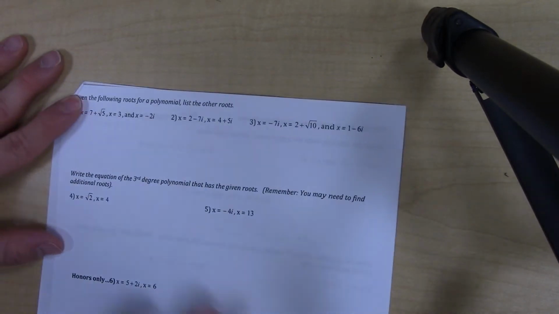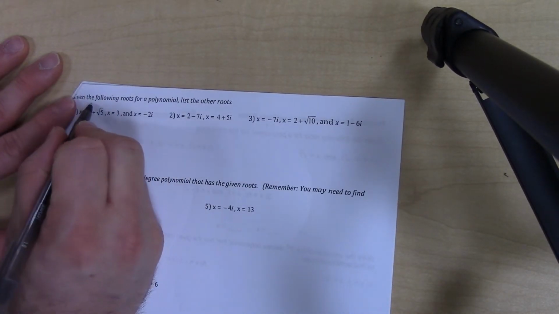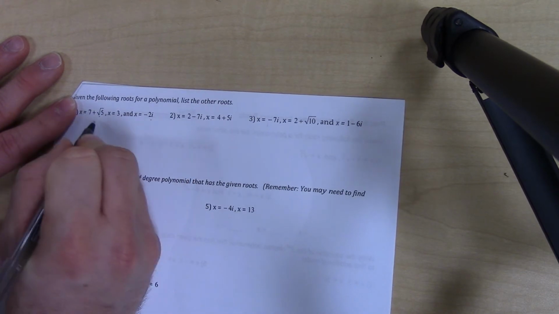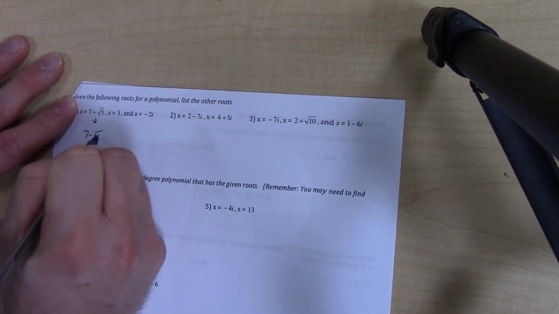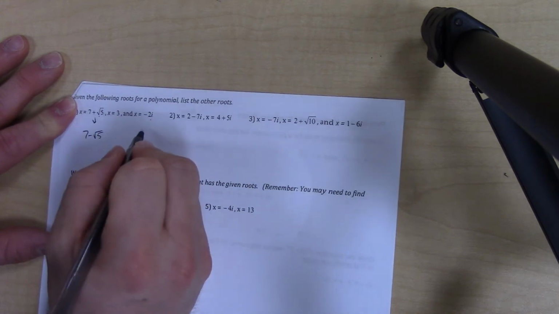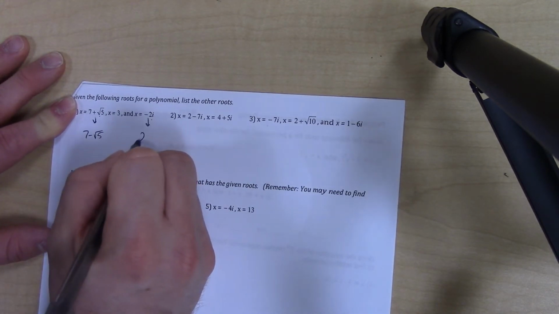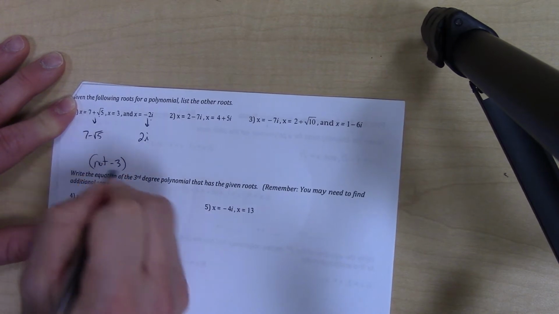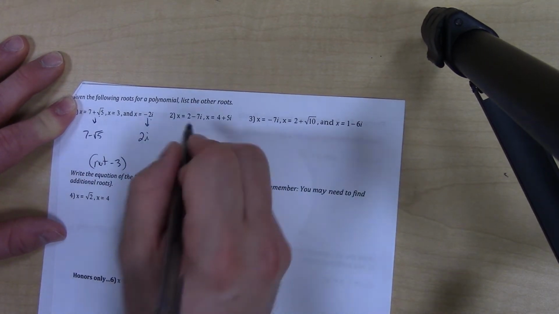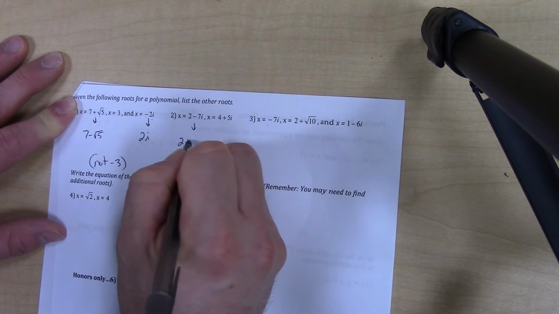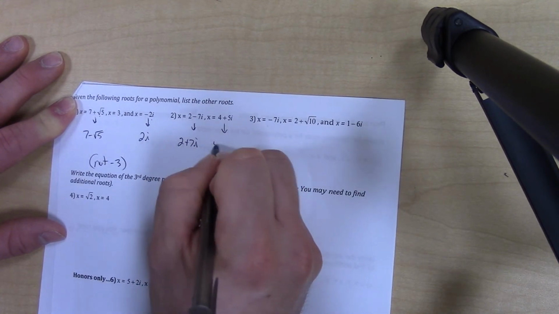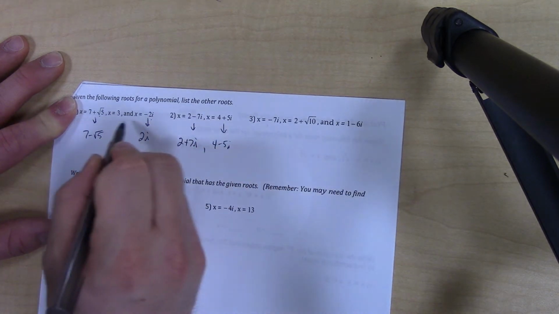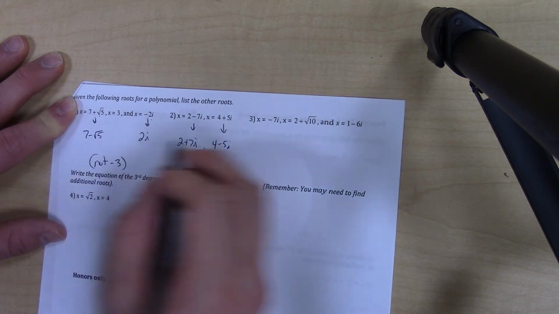So what does all this mean? That means that if I'm given these roots, what are the other roots? Well, anytime I see a square root or an i, I also need to include its opposite. So 7 minus 5i, square root of 5 is 1, and 2i is also 1. But not negative 3, because that doesn't have an i or a square root attached to it. This is going to be, of course, 2 plus 7i. This gives me 4 minus 5i. Those are also roots. So this would be a 4th degree. This would be a 5th degree, because there's 5 solutions.